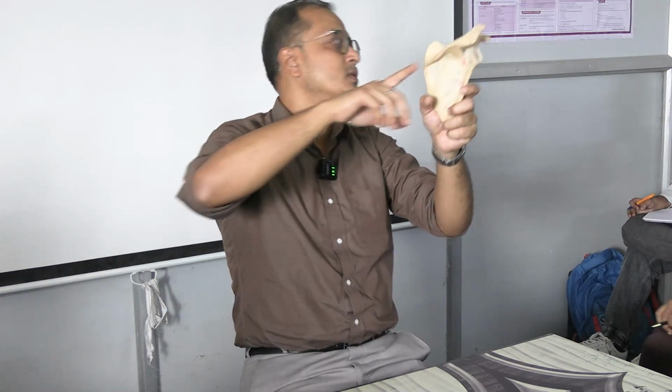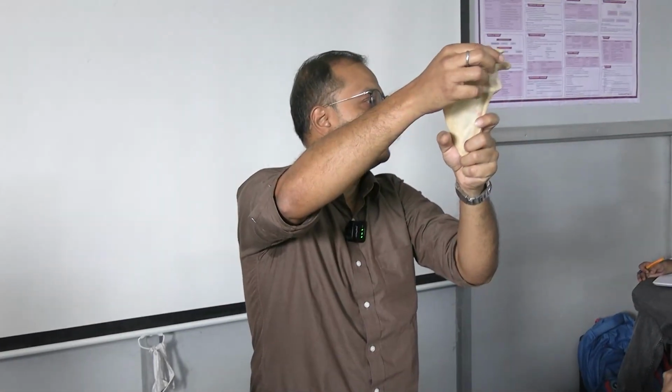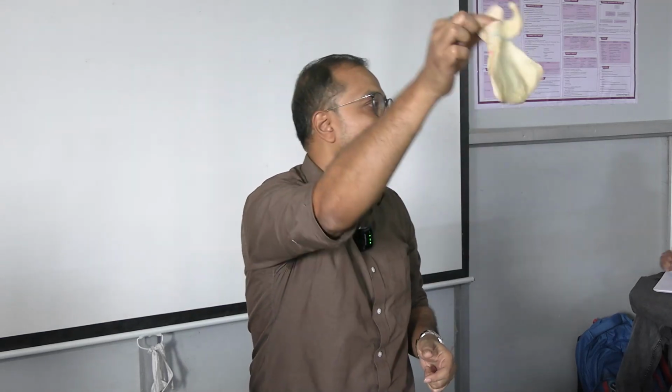If you look closely, there are two processes or projections, one big and one small. This big one we call the spine or spinous process. The spinous process, you see it becoming flat here, where I am holding.